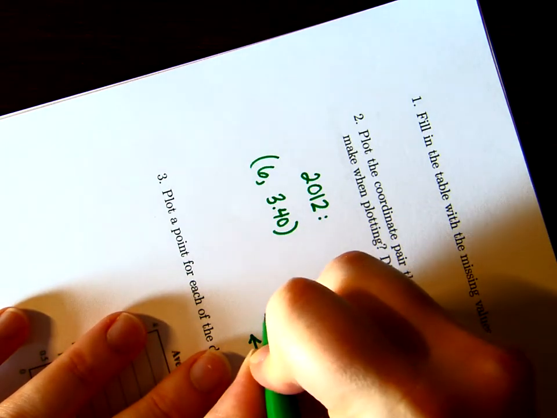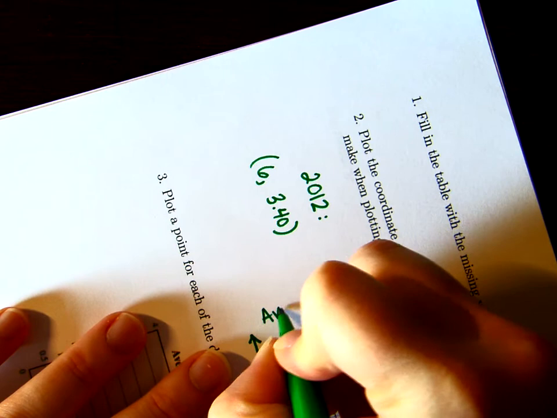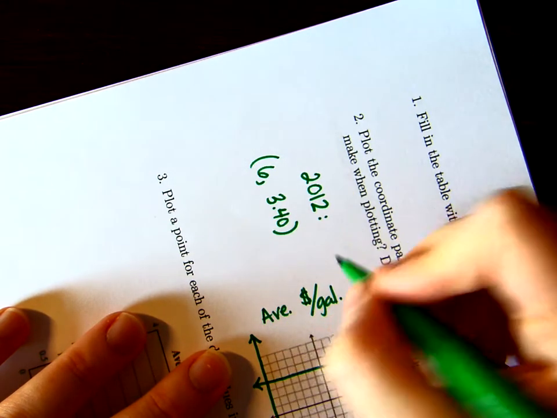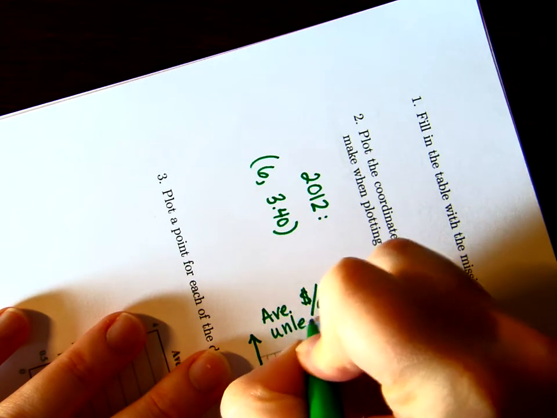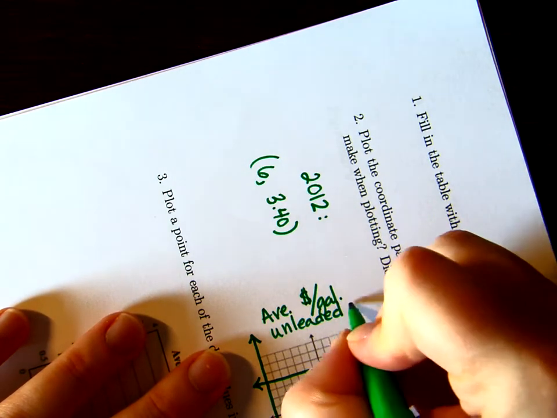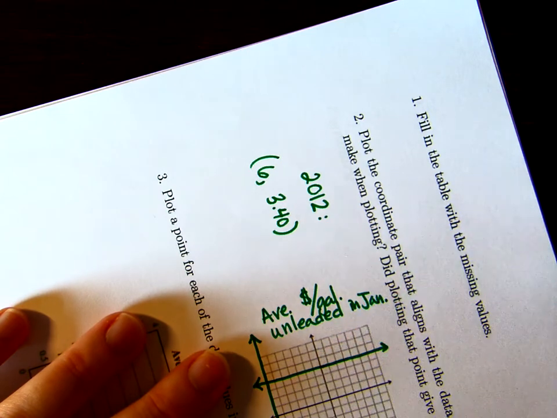So average price per gallon of unleaded in January. There we go.